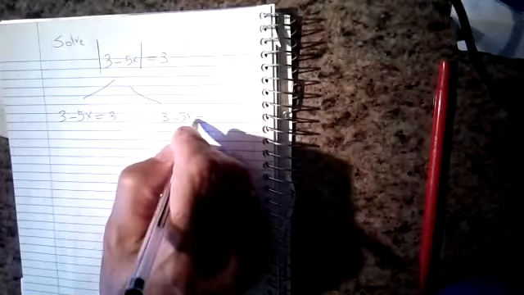Now there are more problems. It's positive 3. See, again, two equations, one with a positive, one with a negative.